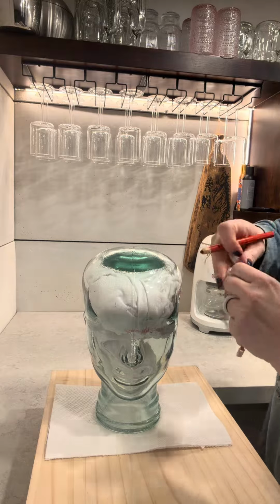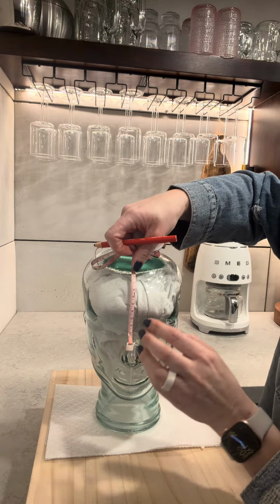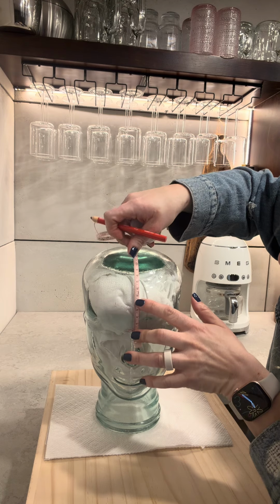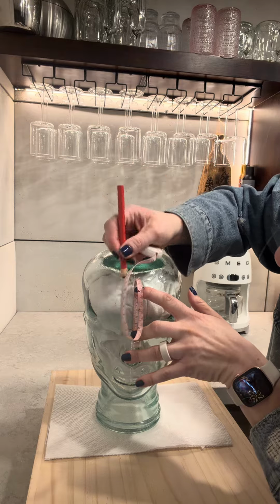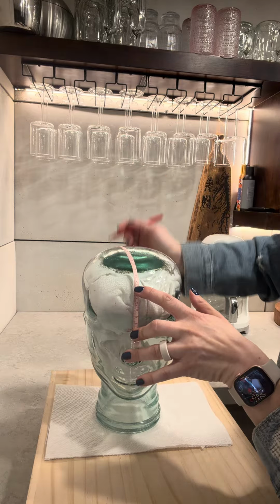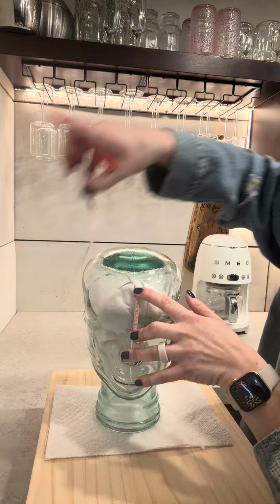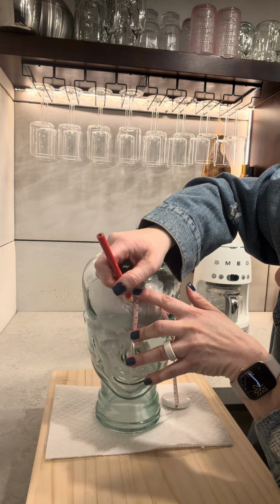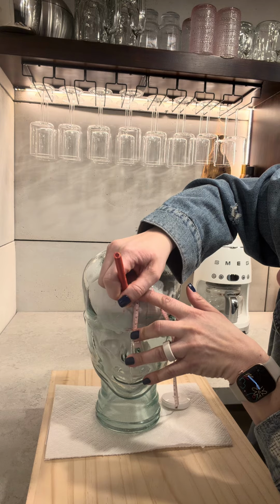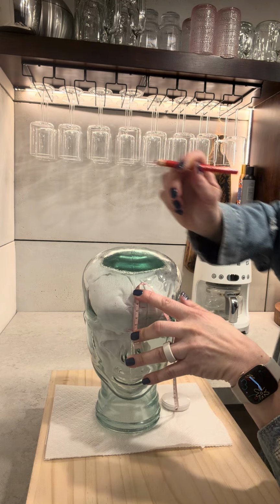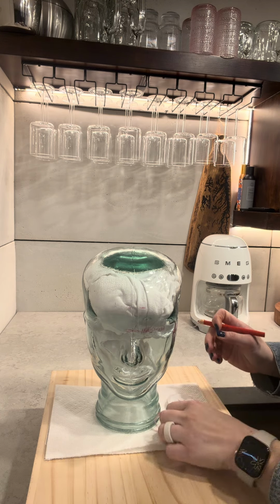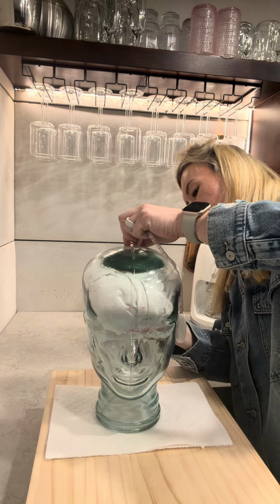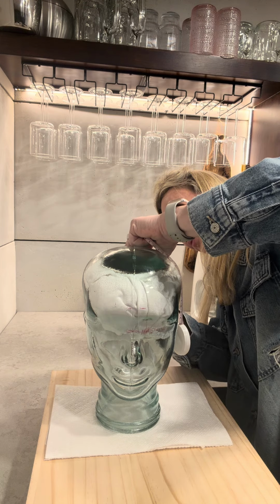Now I'm going to mark my 10%, which is going to be 3.4. 3.4 and 10% here, 3.4.